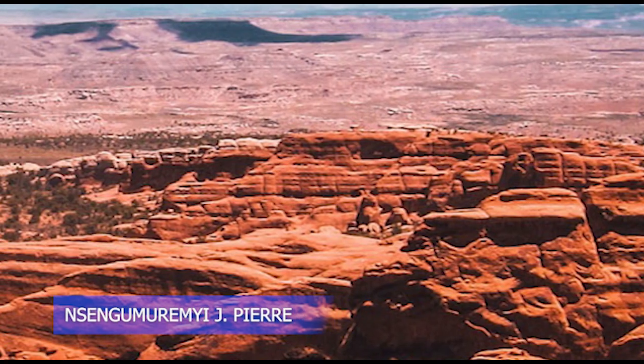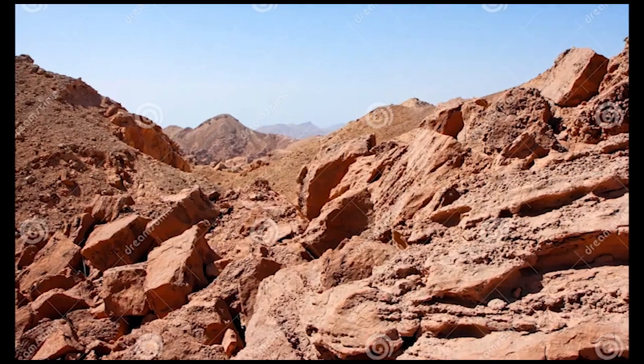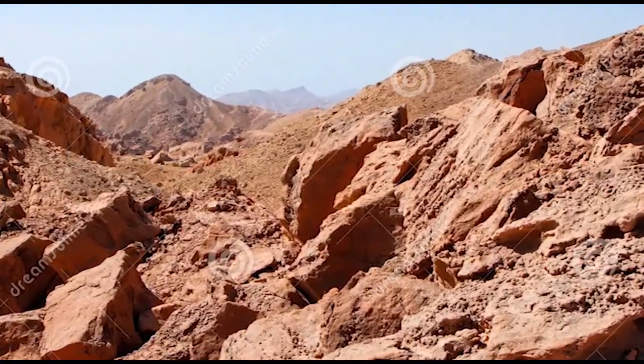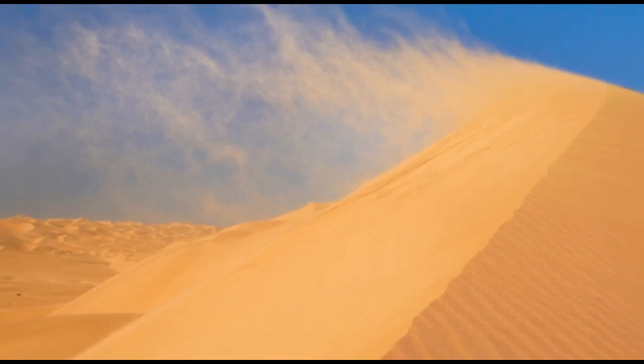The topic of today is weathering, erosion in desert and resulted landforms. Senior 6 candidates, get ready with your pens and your notebooks, and we start. Weathering, erosion in desert and resulted landforms.